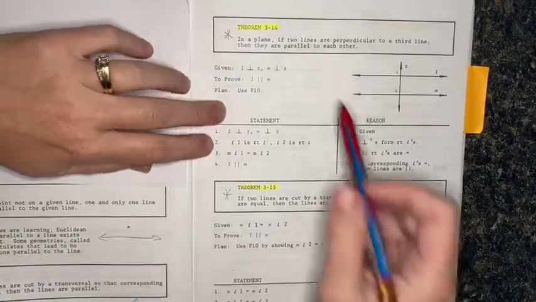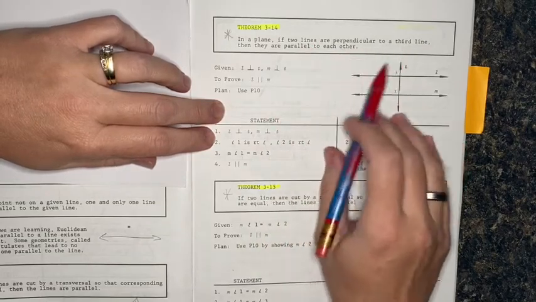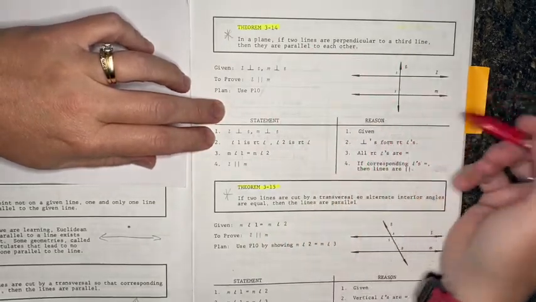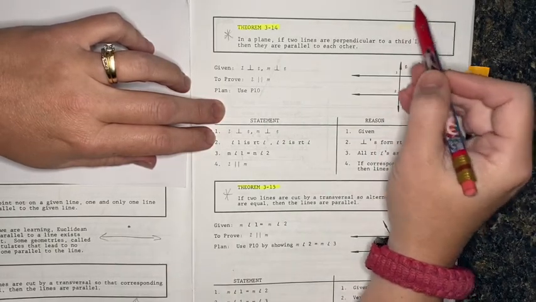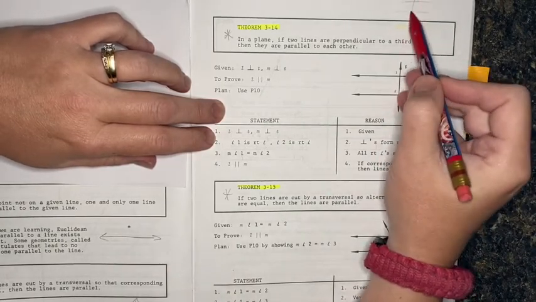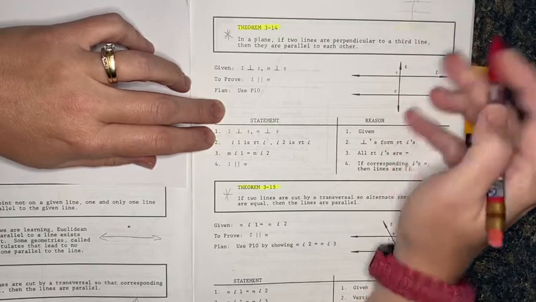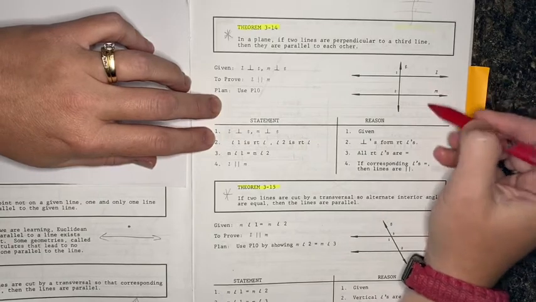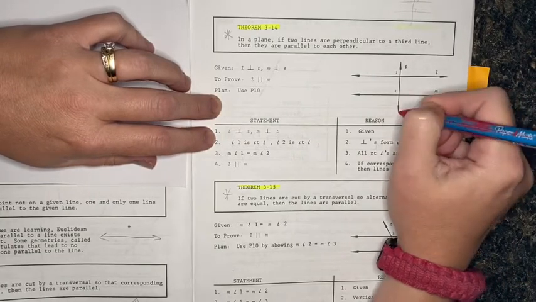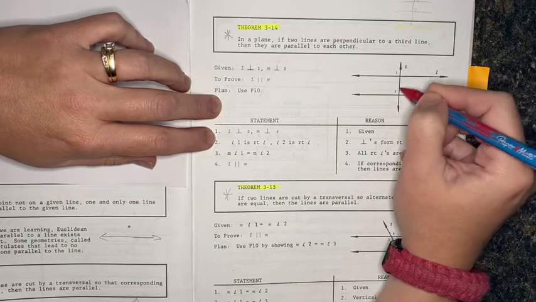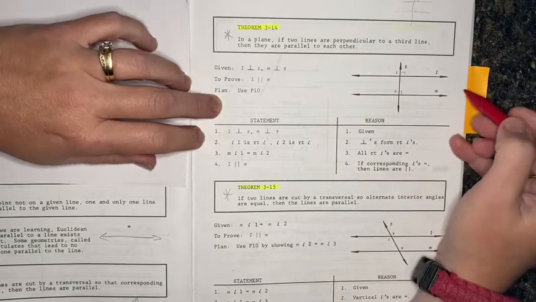Okay, theorems. Theorem 314. In a plane, if 2 lines are perpendicular to a third line, then they are parallel to each other. Now remember, last one we talked about was we had 2 lines, and if we had a line perpendicular to one, then it was perpendicular to the other because they were parallel. Now, we don't know if they're parallel yet, but we've got this transversal coming through, and each one of these lines is perpendicular to the transversal, therefore they're parallel to each other.